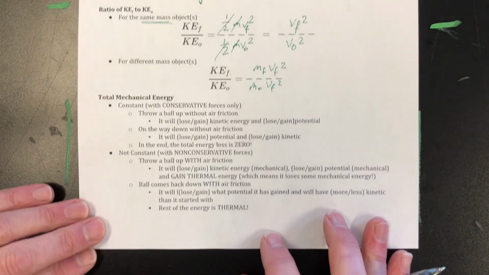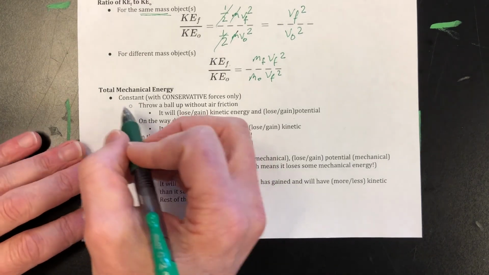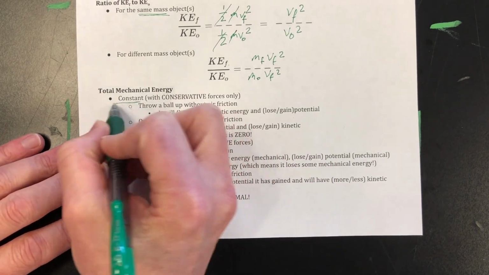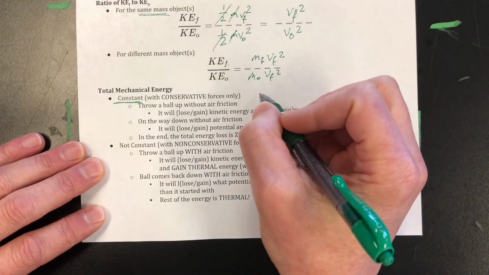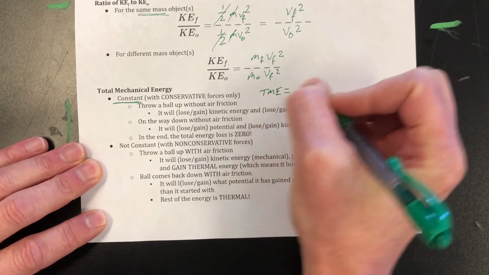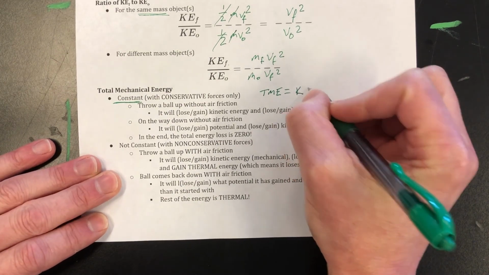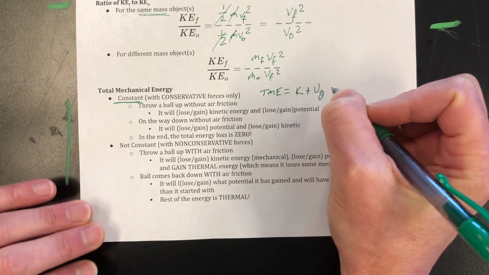The next part of this review is basically just going through what mechanical energy is. So if it is constant total mechanical energy, remember that's TME, it is equal to the sum of all the energies. So it might be that you have kinetic energy plus potential energy due to gravity.